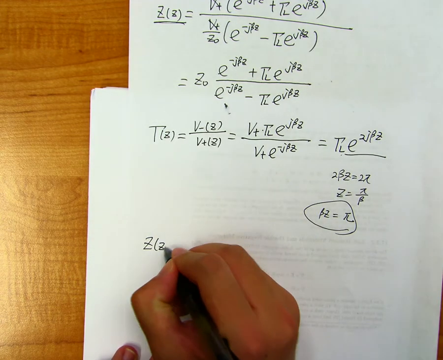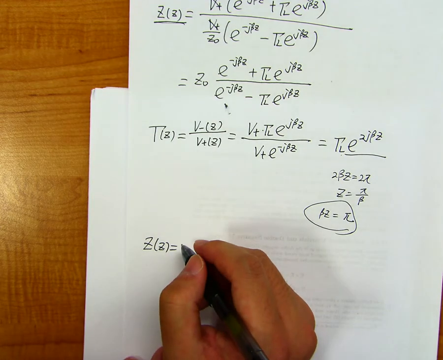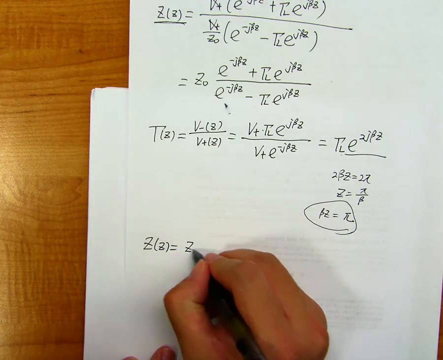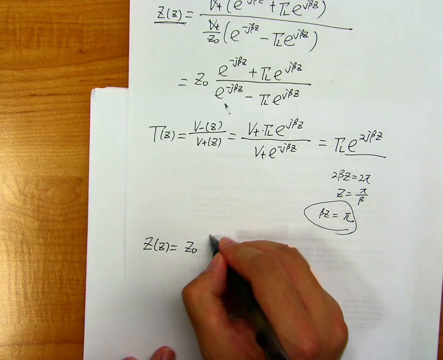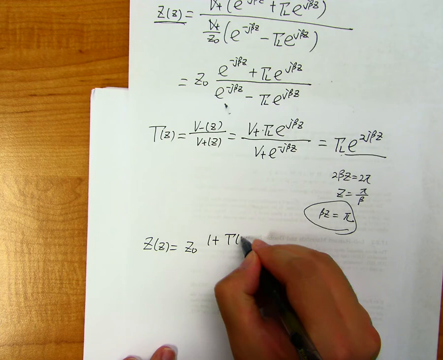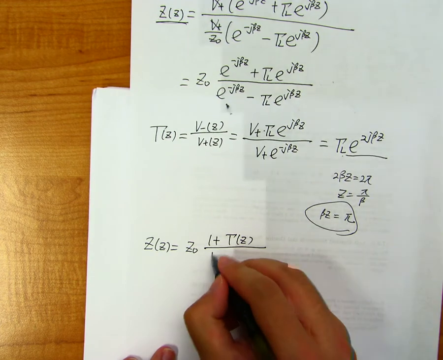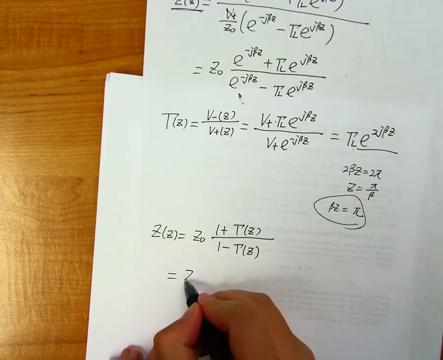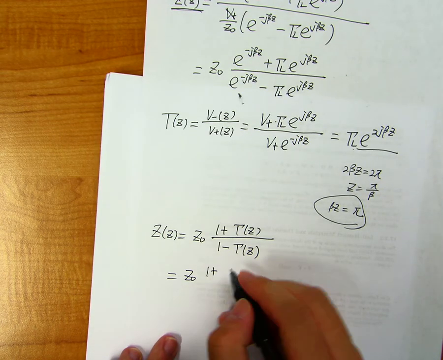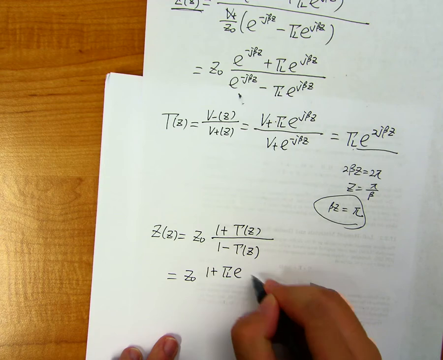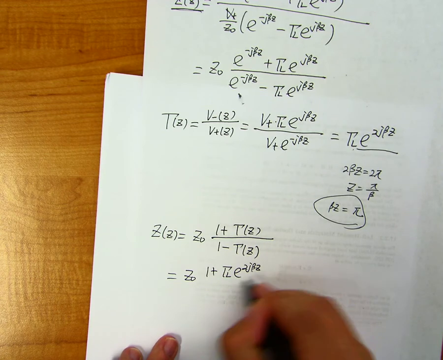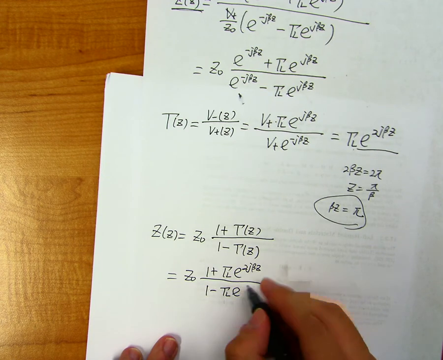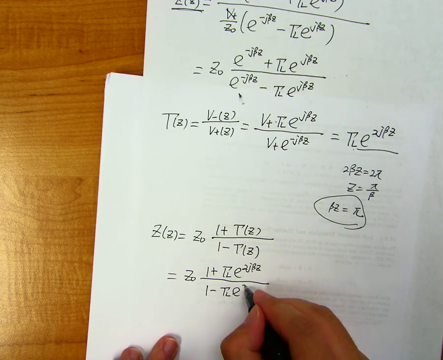So Z of z is equal to Z naught times (1 plus gamma z) divided by (1 minus gamma z), which is Z naught times (1 plus gamma L e to the 2j beta z) over (1 minus gamma L e to the 2j beta z).